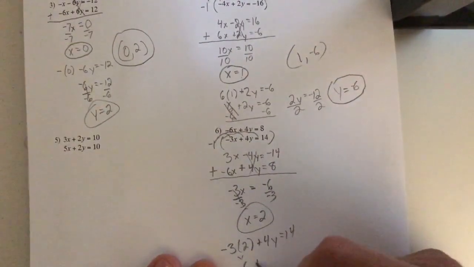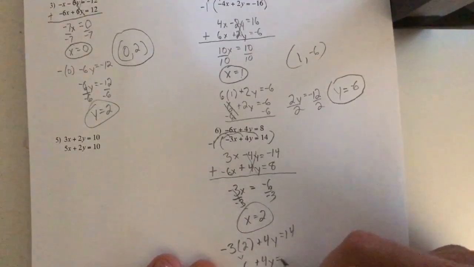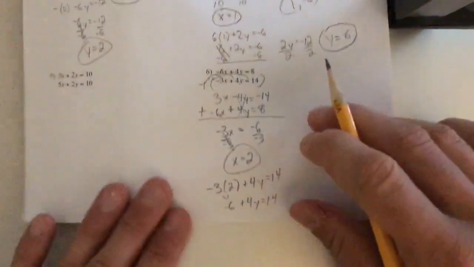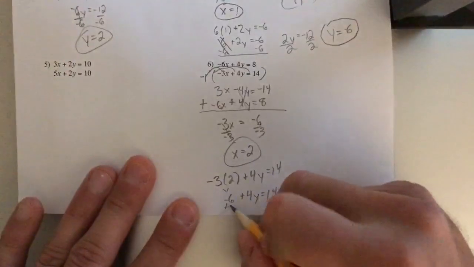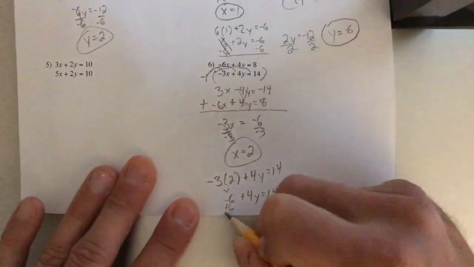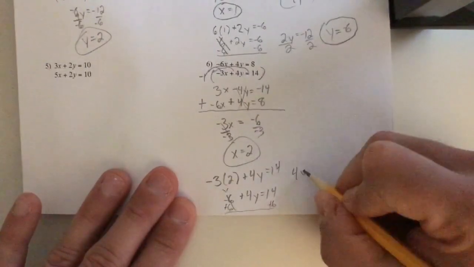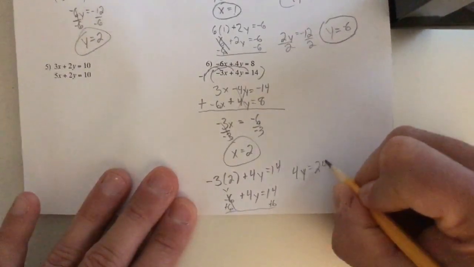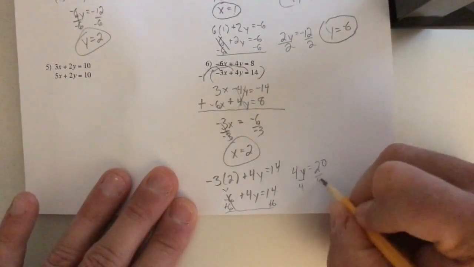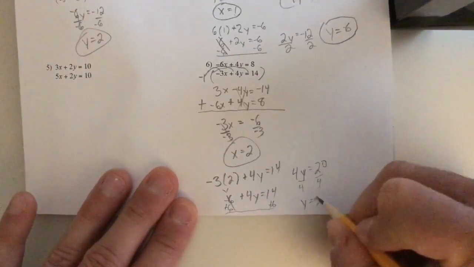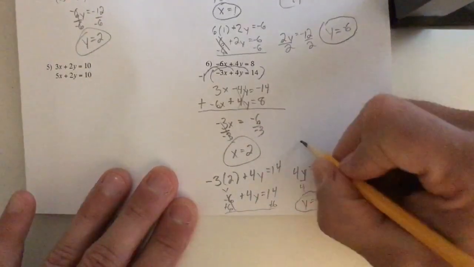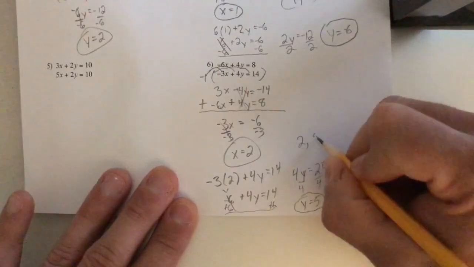That's negative 6 plus 4y equals 14. Sorry for that. Add 6 to both sides. Those cancel. We get 4y equals 20. Divide both sides by 4. Sure enough, y is 5. So our point is 2 comma 5.